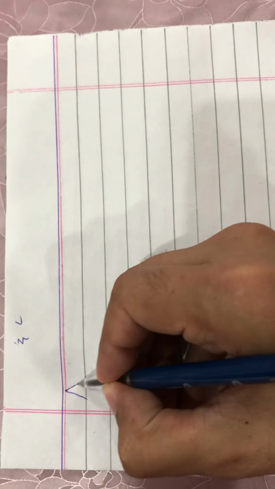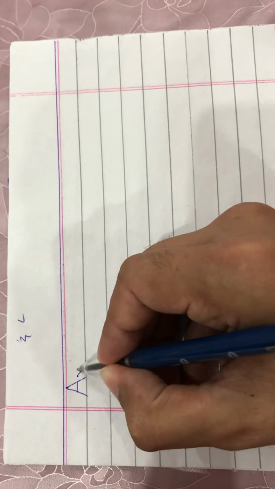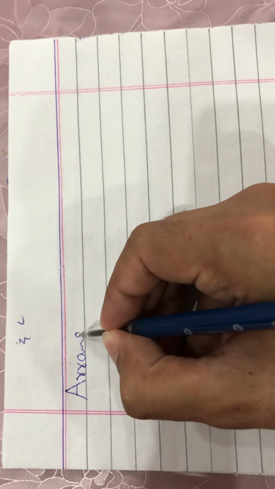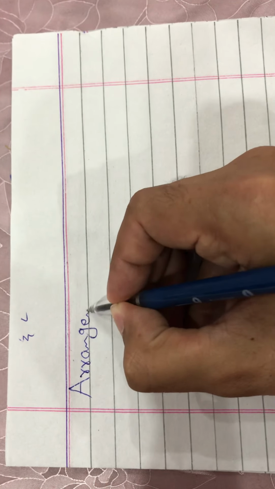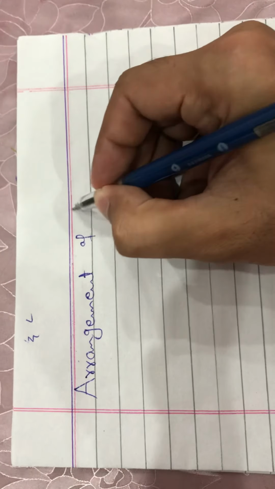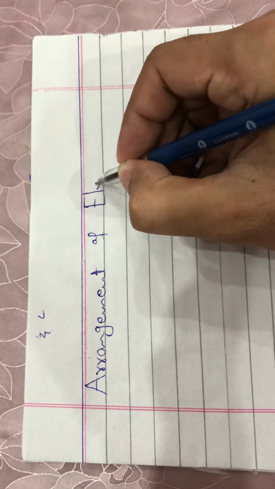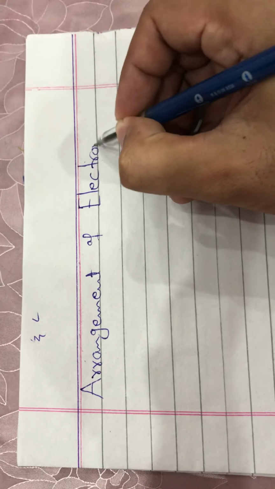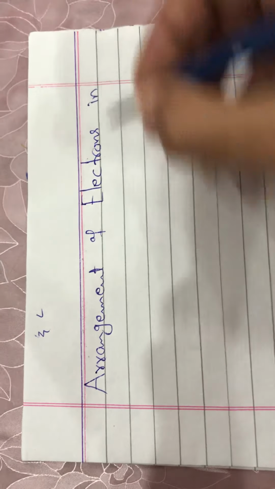So today we will learn about the arrangement of electrons in an atom.